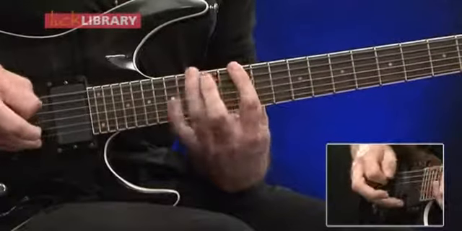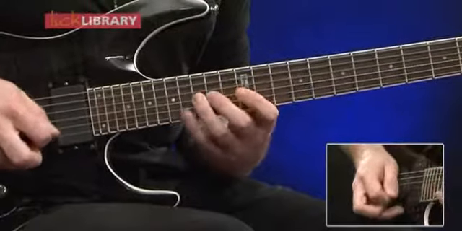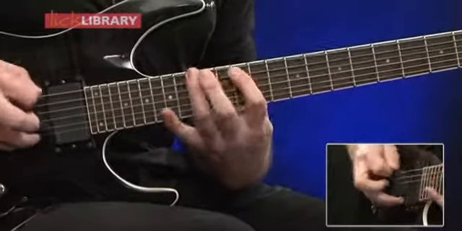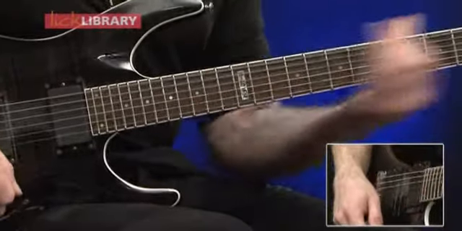Okay, also the bluesy version of that. Okay, now I'm going to play the 5th position just down from that.